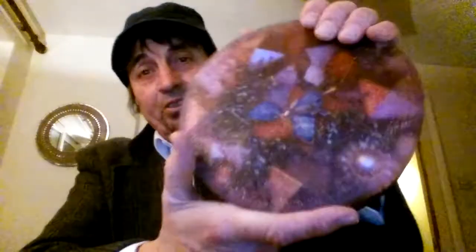And here's another plate that I made the other day. I just started getting into this. So this plate, as you can see here, is full of metal filings of different types of metal.